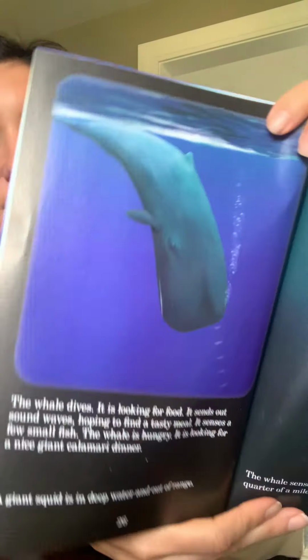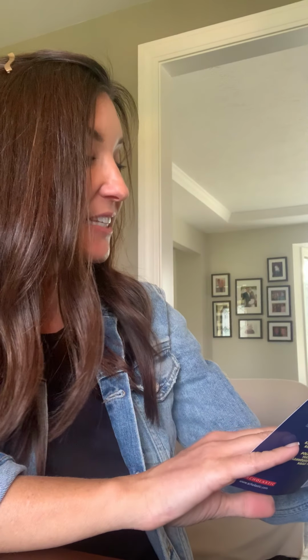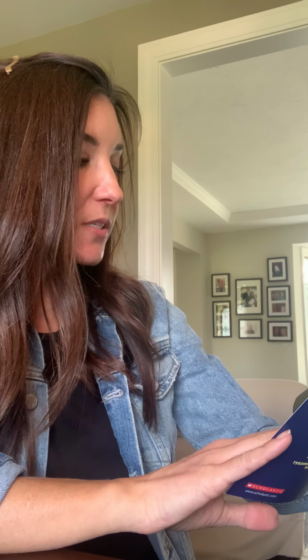The whale dives. Oh my gosh, this might be the encounter. It is looking for food. It sends out sound waves, hoping to find a tasty meal. It senses a few small fish. The whale is hungry. It is looking for a nice giant calamari dinner.